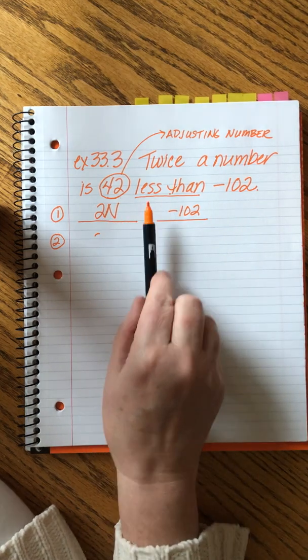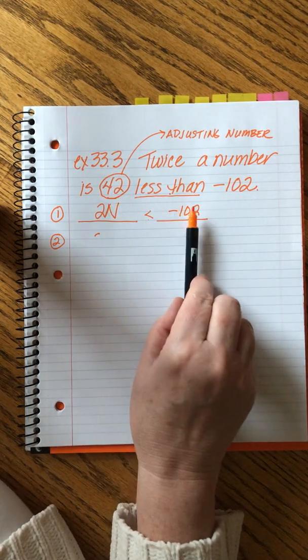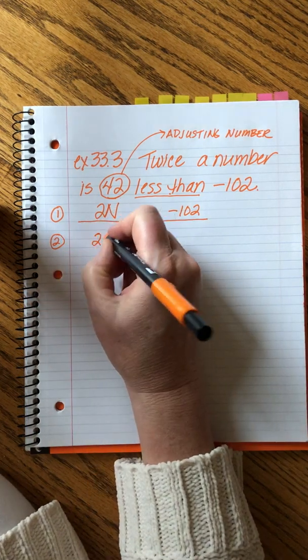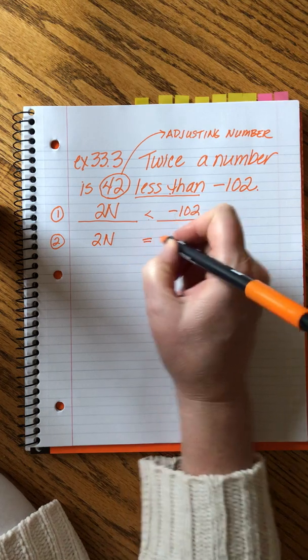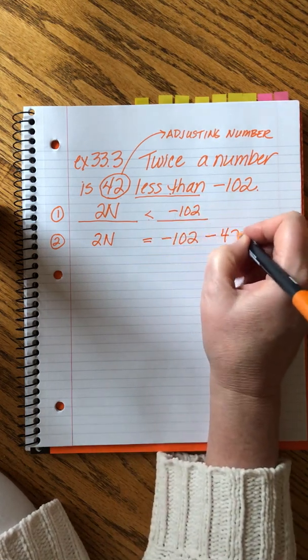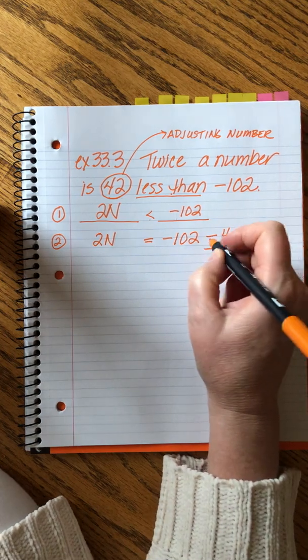So the way I'm going to use this balancing number is I'm going to subtract it from this side. I'm going to write 2n equals minus 102 minus 42. There's my adjusting number.